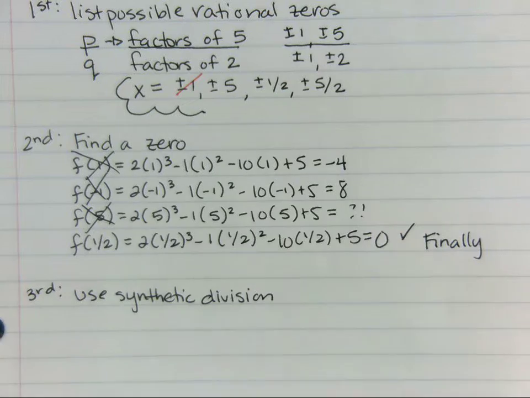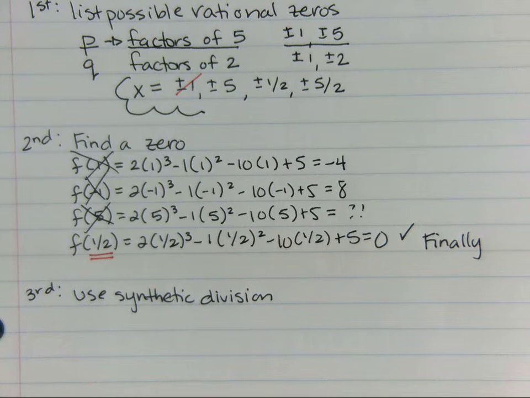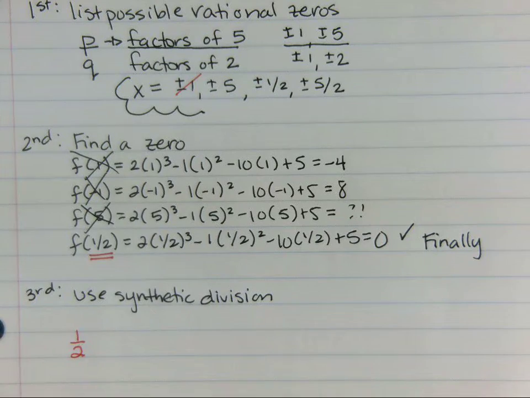Remember, when you find that 0, this value right here on the inside is the value for x. That is one of your zeros. I don't care about the others right now, but that's the one that I'm going to need. So when I write out what my zeros are, that's the first one. So I'm going to use that number exactly the way it is on the outside of my synthetic division.